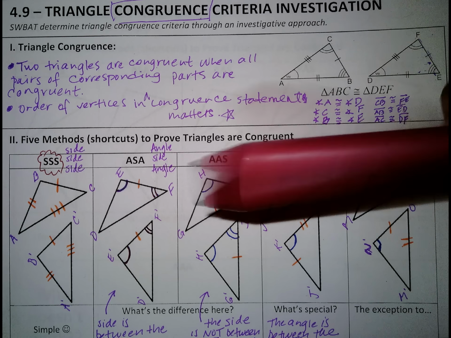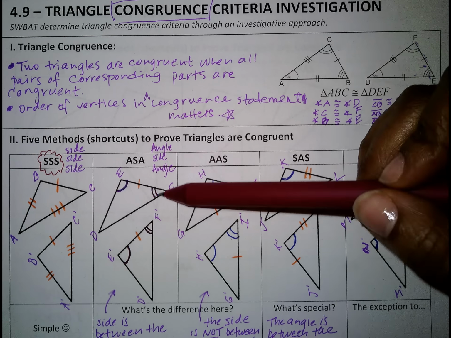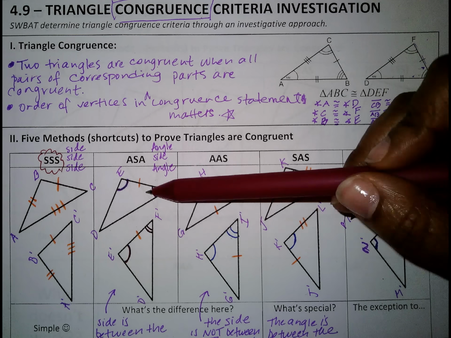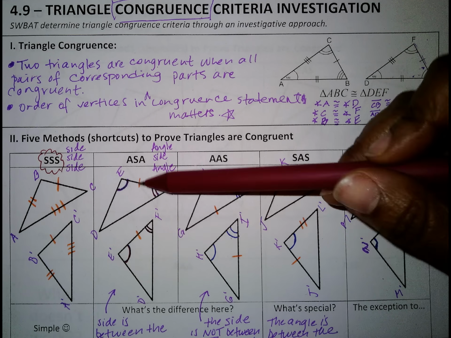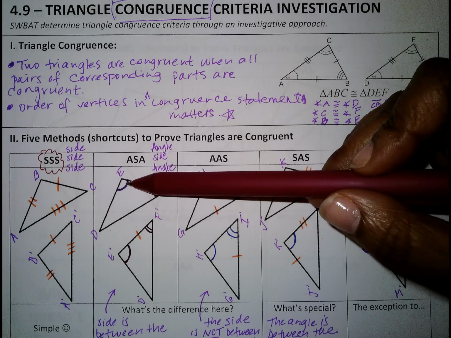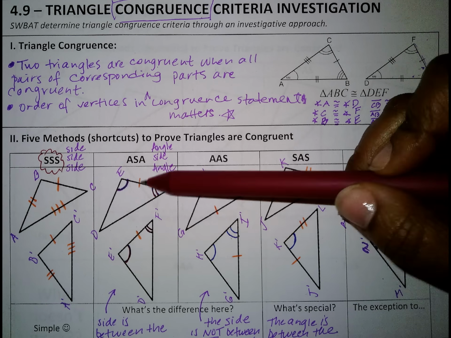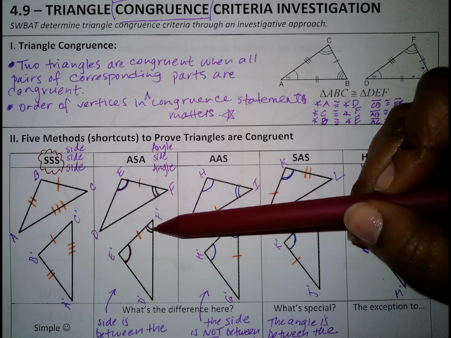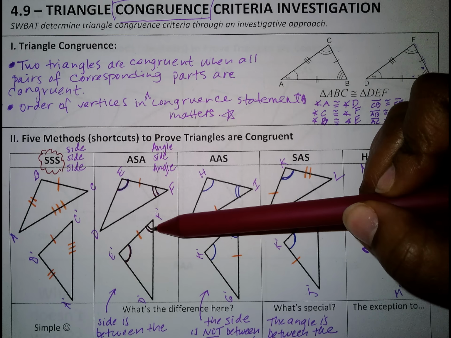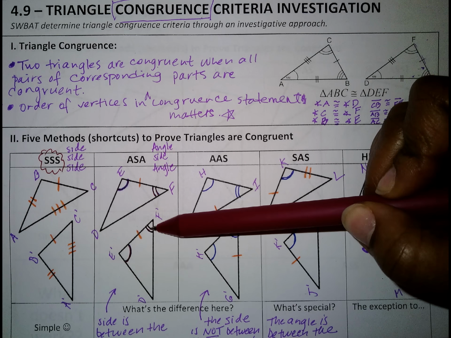Or say we're just given a diagram, and the diagrams look like this. We can look at these two diagrams and say, yeah, these are congruent because we have an angle, corresponding side, and another corresponding angle that are congruent to each other. Super important. Please remember.